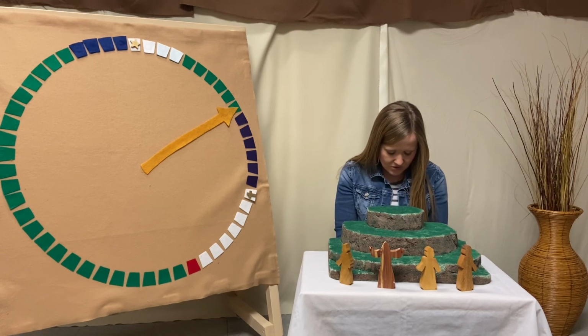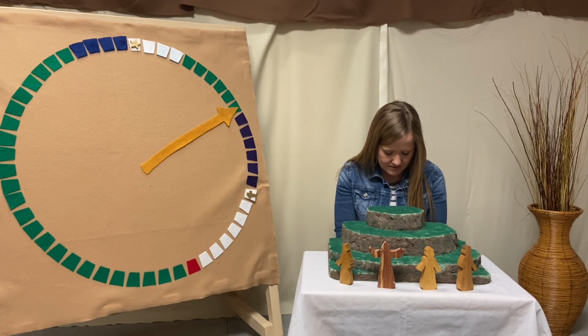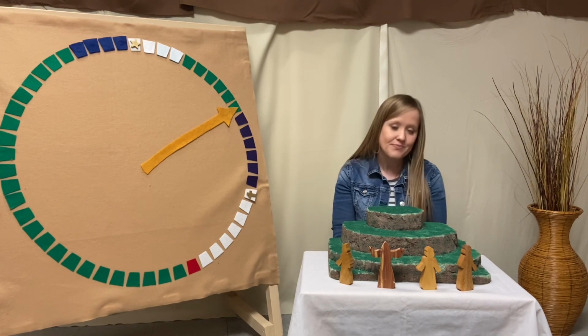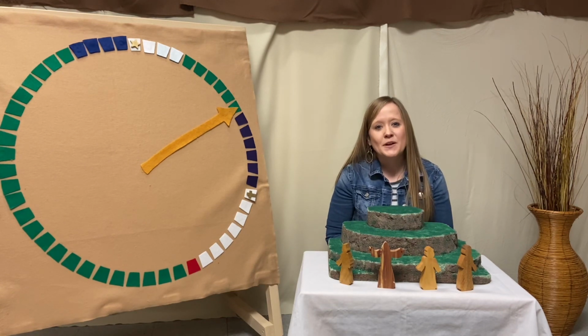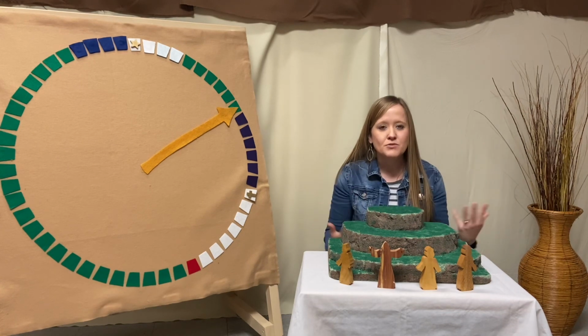Our Father, who art in heaven, hallowed be thy name. Thy kingdom come, thy will be done, on earth as it is in heaven. Give us this day our daily bread, and forgive us our debts as we forgive our debtors. And lead us not into temptation, but deliver us from evil. For thine is the kingdom, and the power, and the glory forever. Amen.